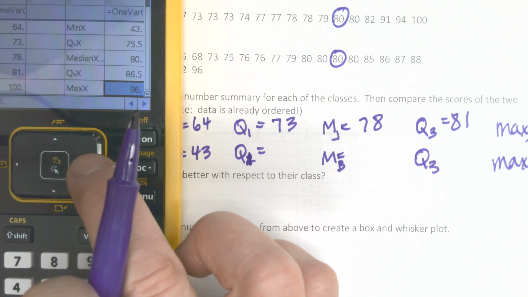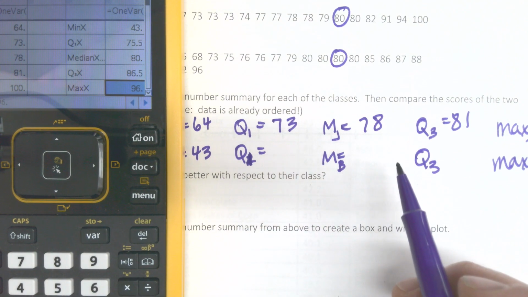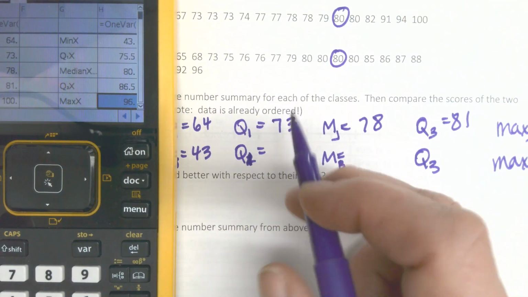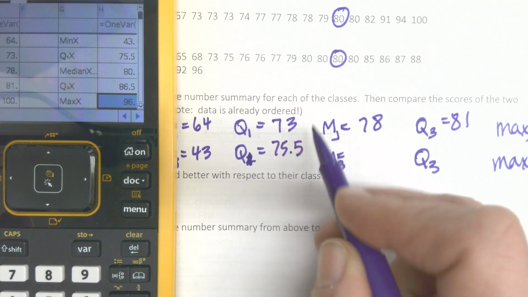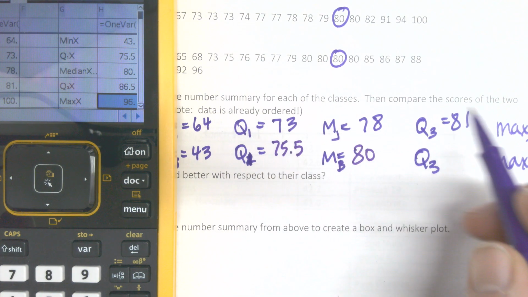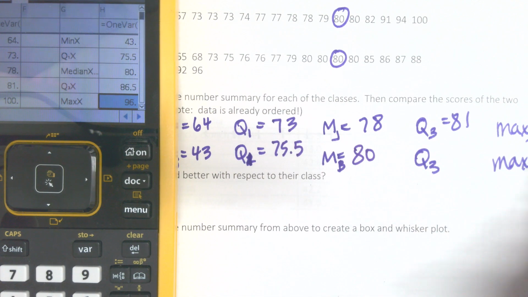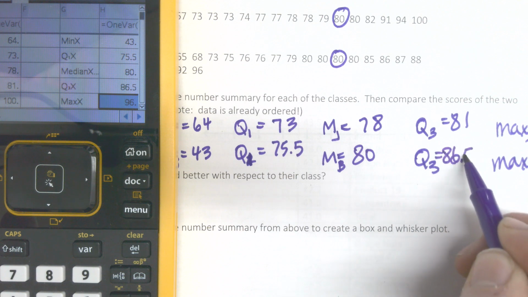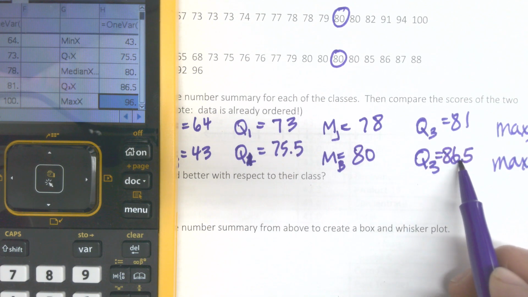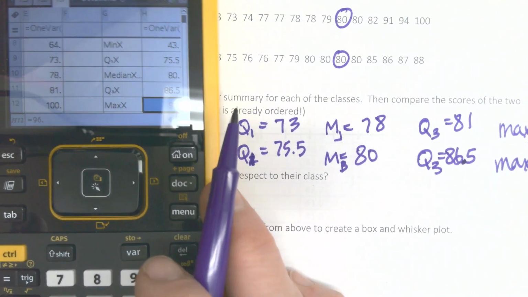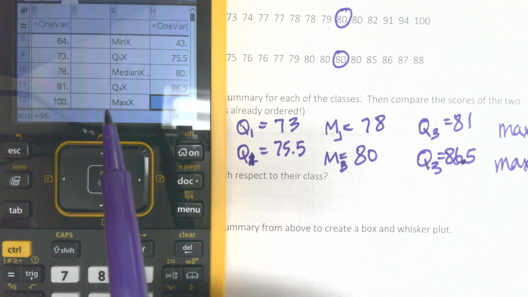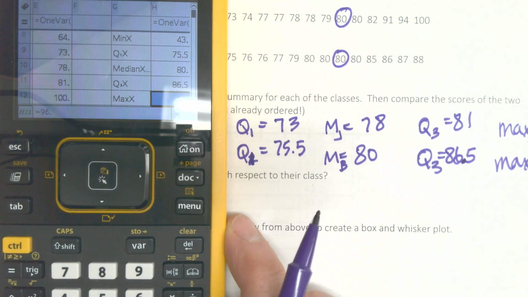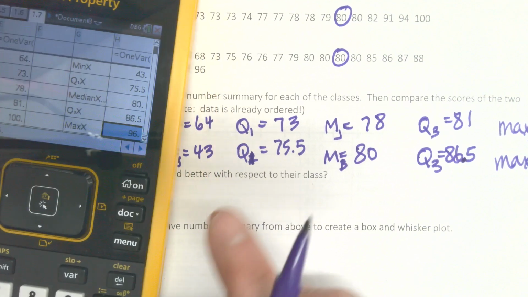I'm going to move over and do the same thing for Bill's. His min was 43, his Q1 was 75.5, his median was 80, and then his max 96. I skipped his Q3, sorry, Q3 86.5. Those ended up being in the middle, but again, our calculator takes care of that for me. When I did this on here, I did them both at the same time, and then I highlighted the one I was interested in and made sure it moved over. You could just re-enter in a different spreadsheet or whatever and just jot down.